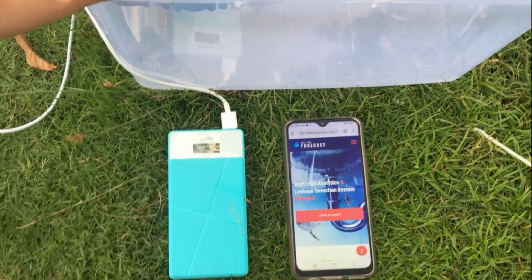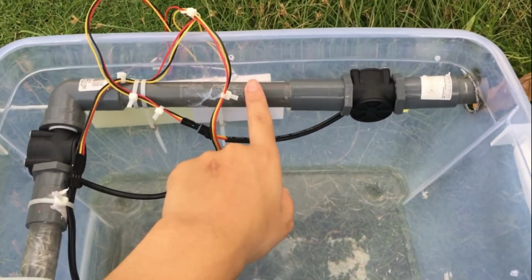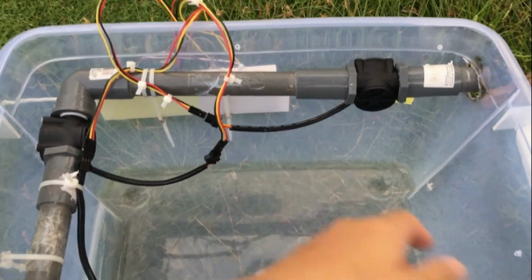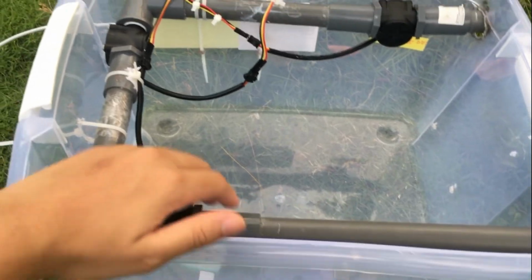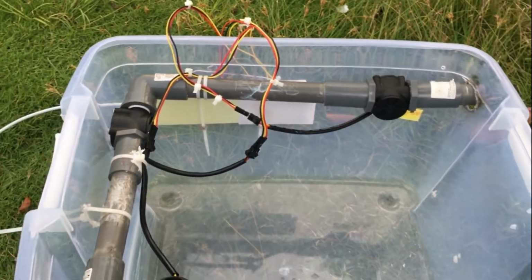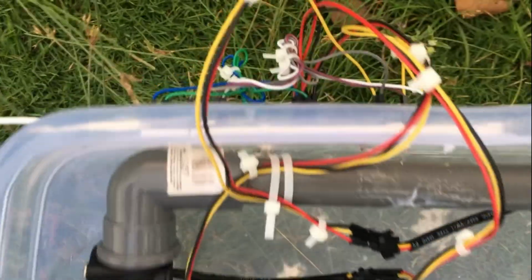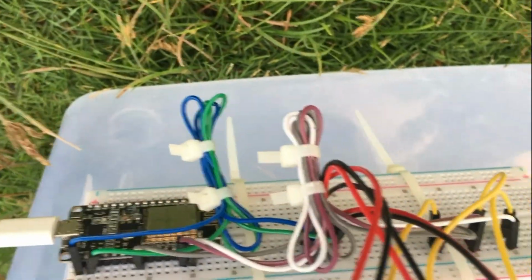Now we will simulate the leakage at location C. In this simulation, location C has a small hole so that water will come out from it. Before we start the simulation, as usual, we need to make sure the ESP32 is connected to power and the hotspot.